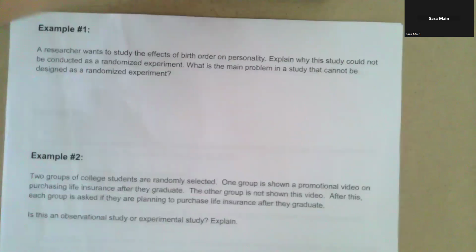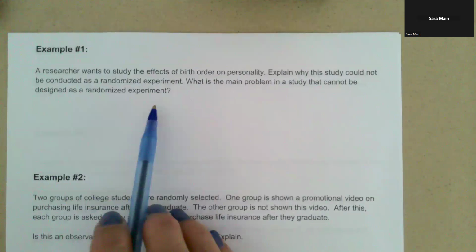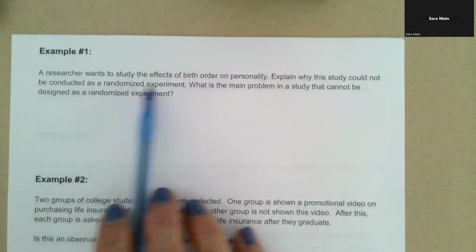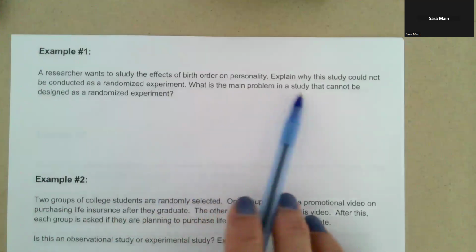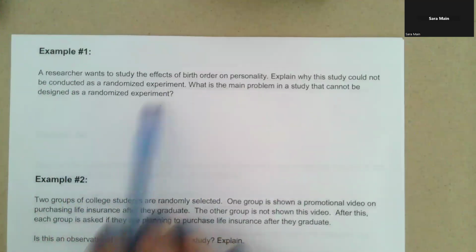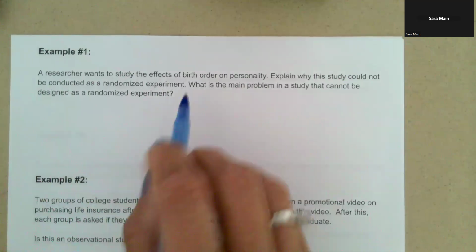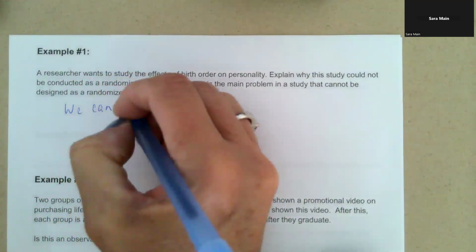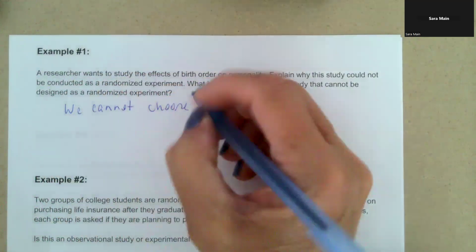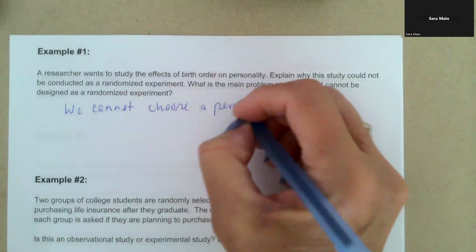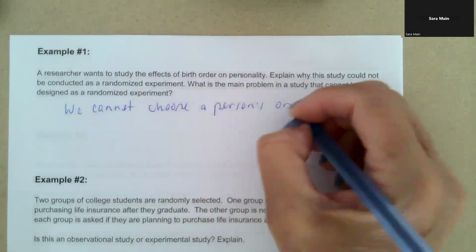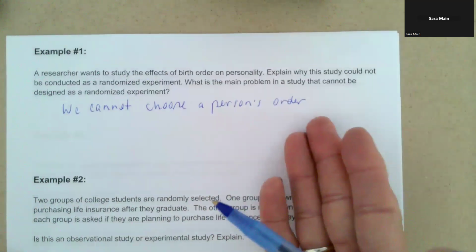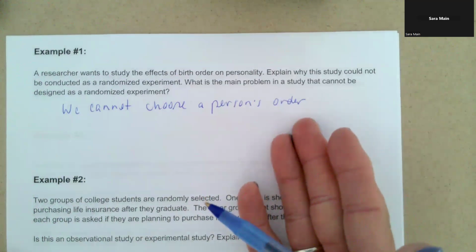So example 1, it says a researcher wants to study the effects of birth order on personality. Explain why the study could not be conducted as a randomized experiment. What is the main problem in a study that cannot be designed as a randomized experiment? So we cannot choose a person's birth order. So that means we cannot actually do a randomized experiment here.